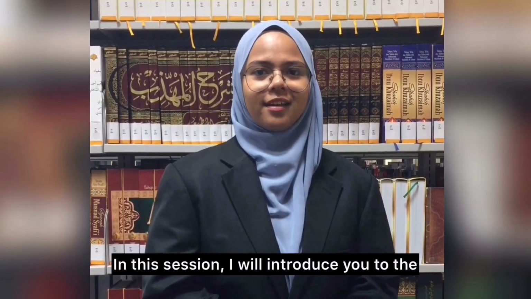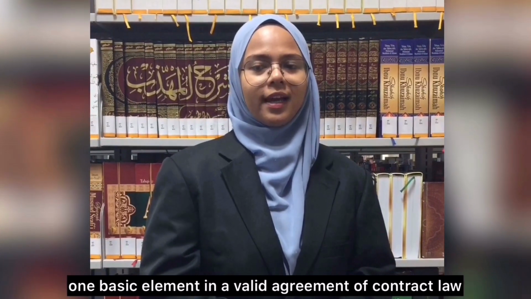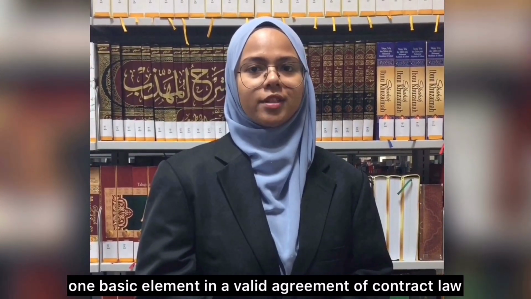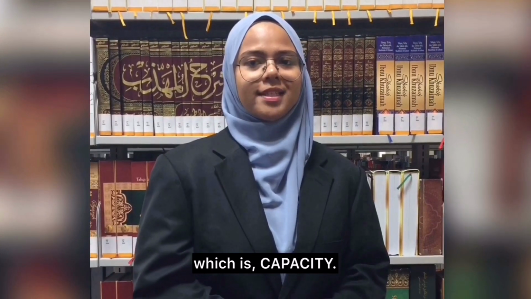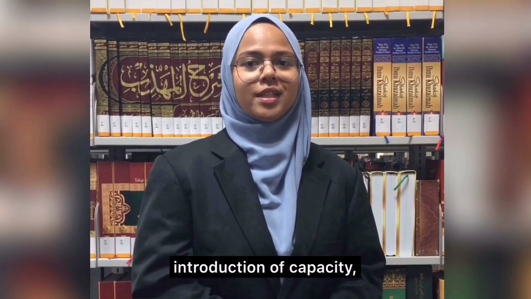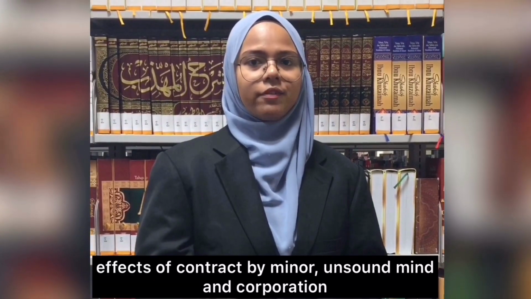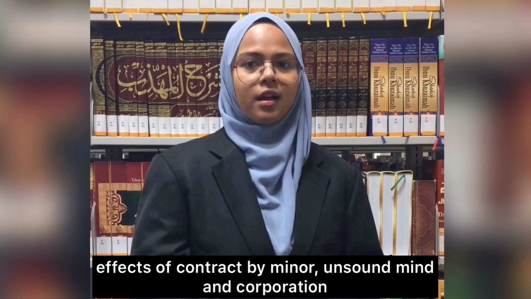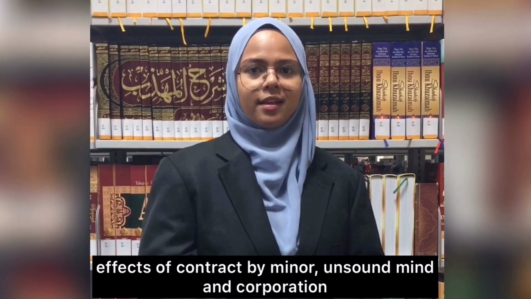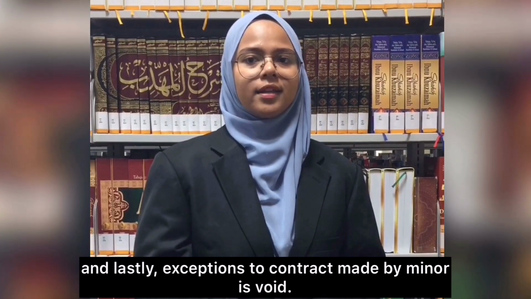In this session, I will introduce you to the one basic element in a valid agreement of contract law, which is capacity. In this topic, I will focus on introduction of capacity, types of capacity, effects of contract by minor, unsound mind and corporation, and lastly, exceptions to contract made by minor is void.